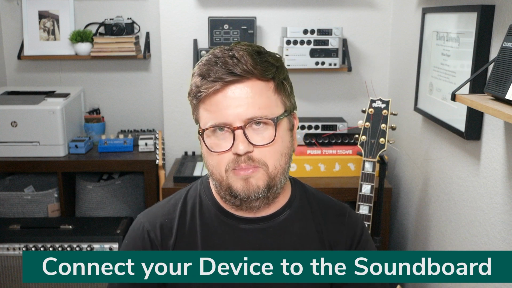Now, at this point, we've decided what we're going to use for tracks. We've decided where we're going to buy tracks from. We've got a device we can run tracks on. What do we do now? The next thing we have to do is connect our device to our soundboard. How do we do that?